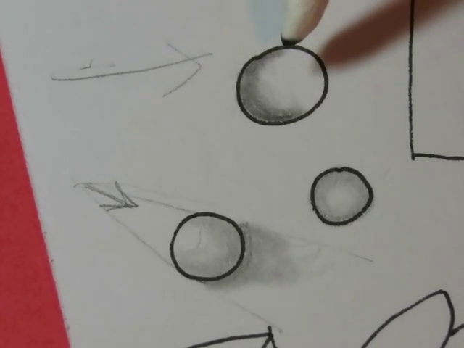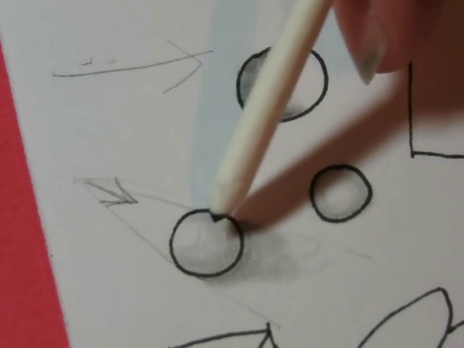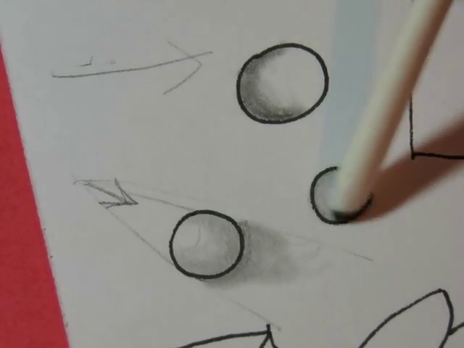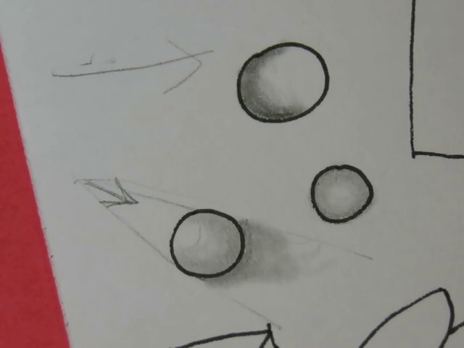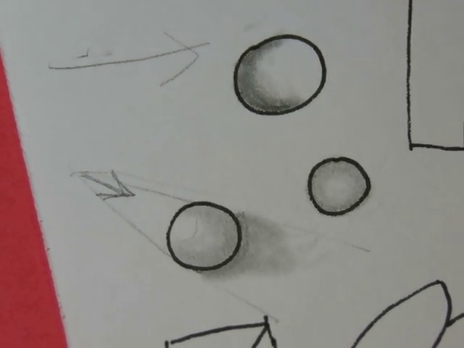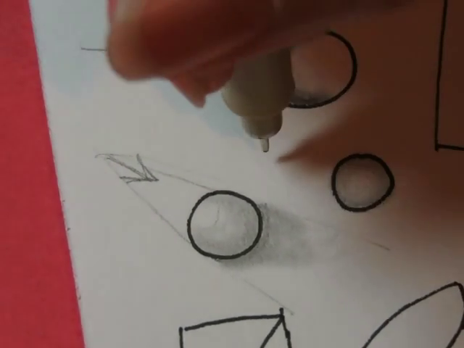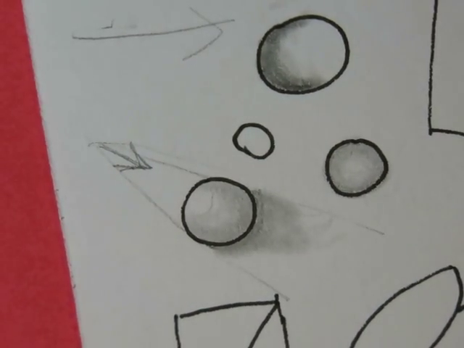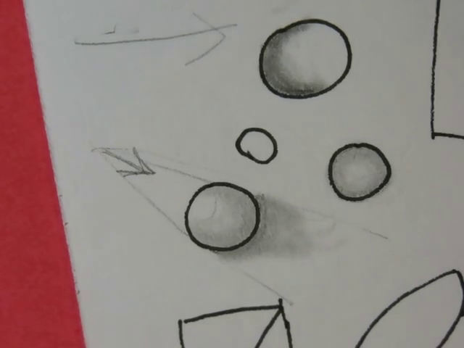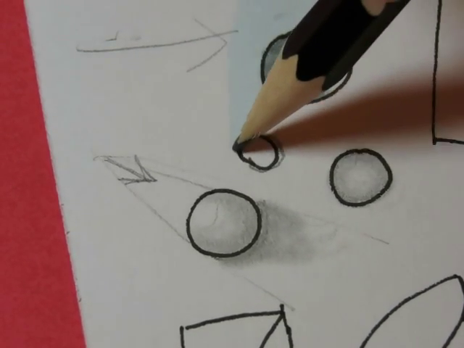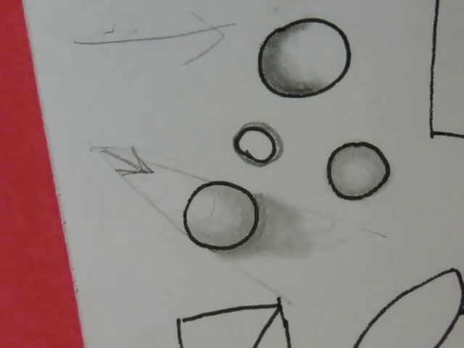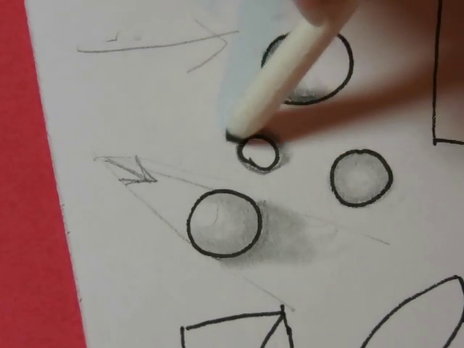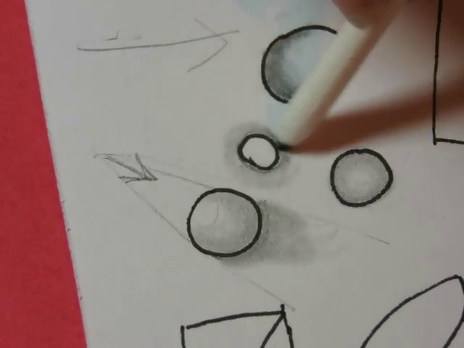And now that's a hole. That's a round object. That's just sort of a generally shaded object, and that's a hole. And you could also shade a circle on the outside as well. Let me do one like that. In general, you could go around the outside of it. Also, general shading.